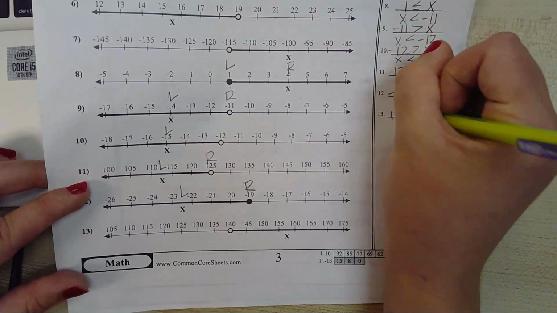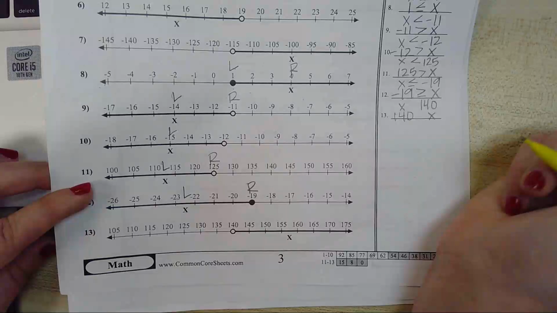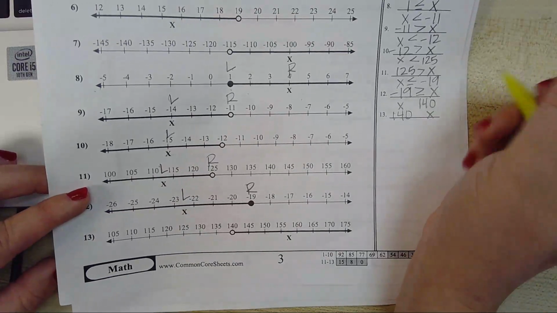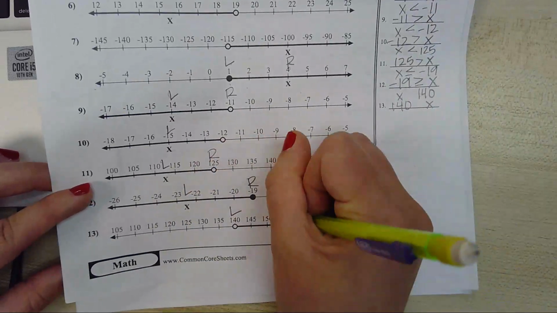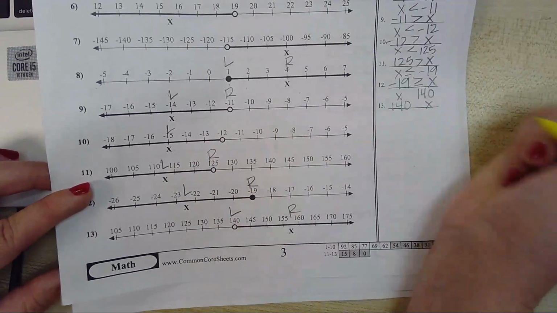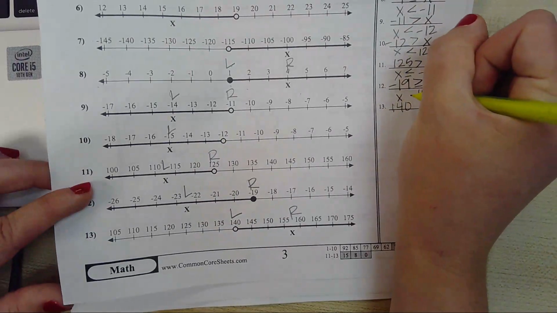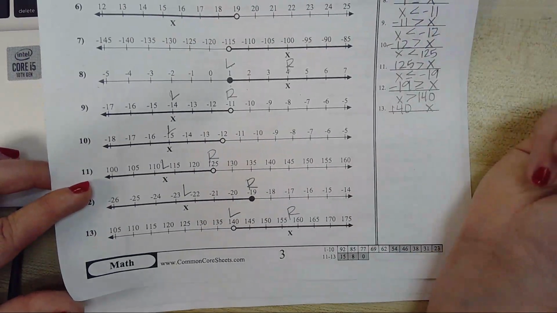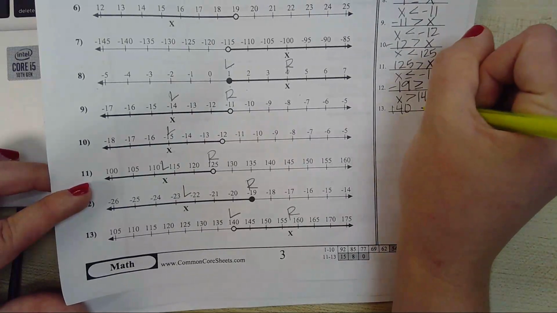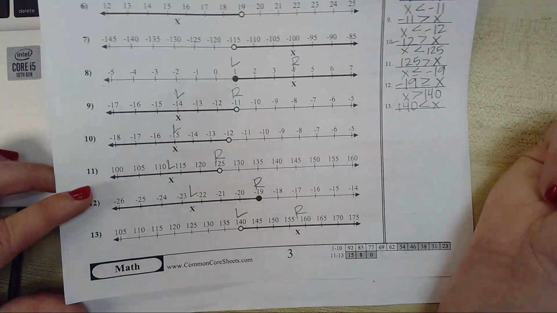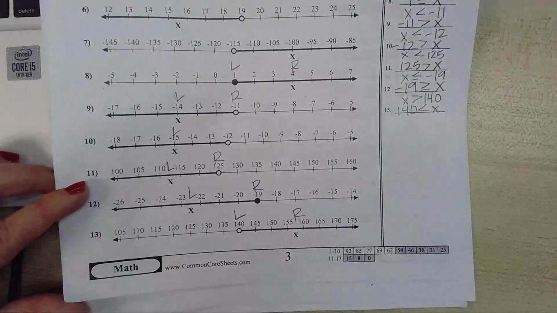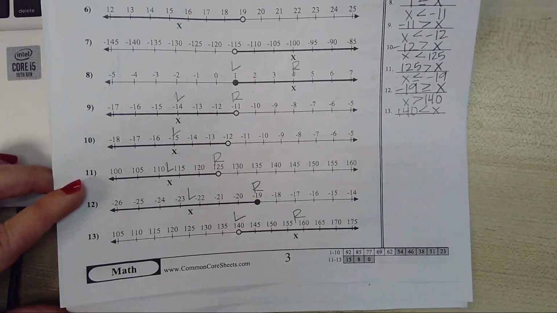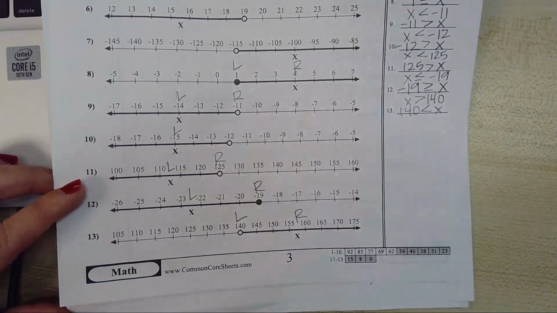And my last one, 13, X and 140, and then 140 and X. Open or closed? Open. And it says 140 is on the what? Left now, and our variable is on the right. So X is going to end up being greater than 140, and then 140 is going to be less than. And if we think about our arrows, they are telling you you're going to go infinity and beyond, because that variable could be multiple answers.